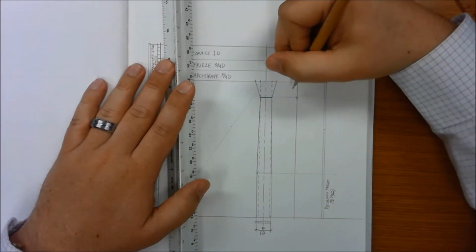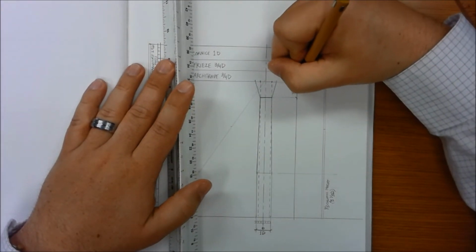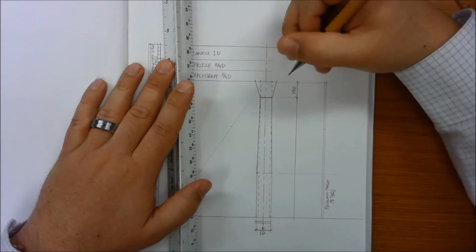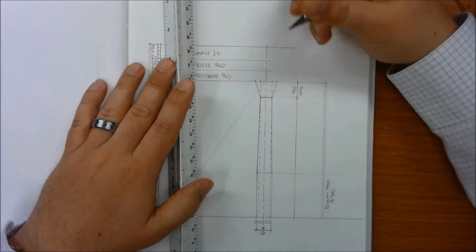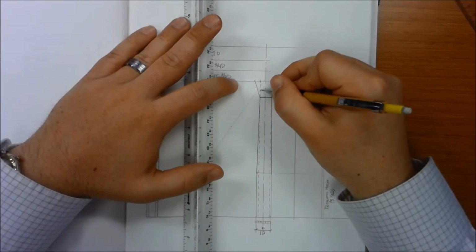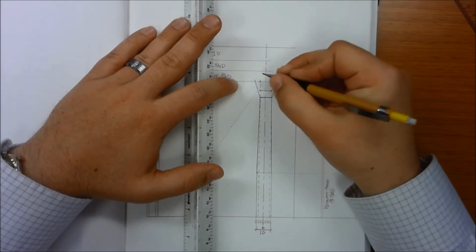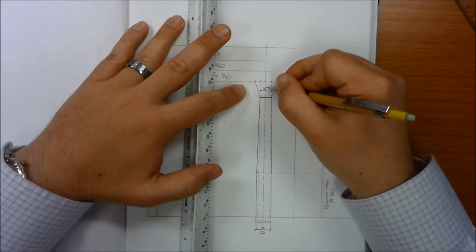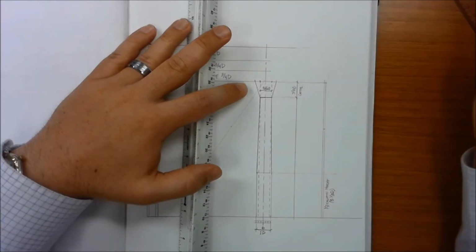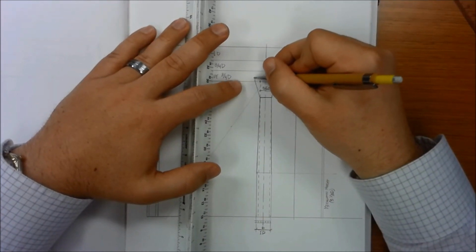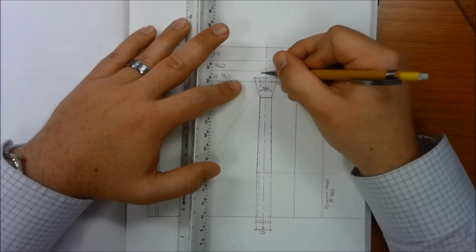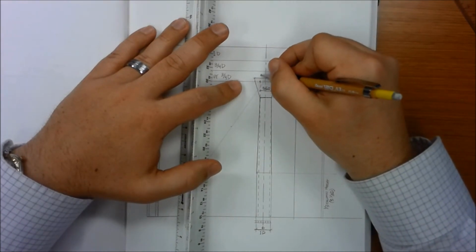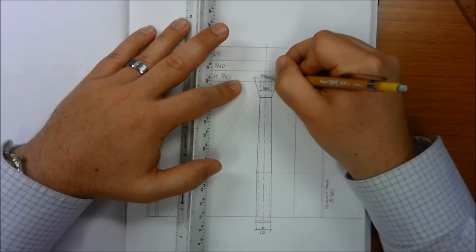And for that column capital, I'm going to put 7/6 D, and I'm going to call that the capital. I'm going to put another dimension stringer here for my 5/6 D. And then I'm also going to put one here for the top of the capital. I'm going to label that 9/6 D.